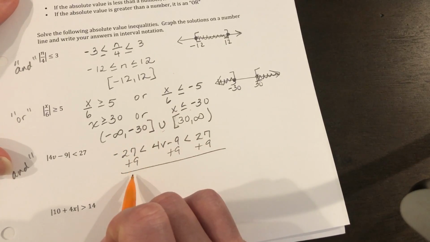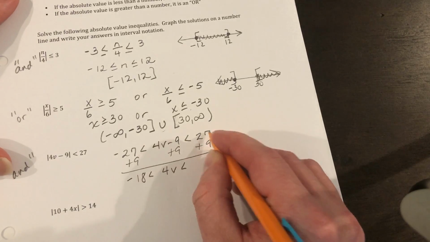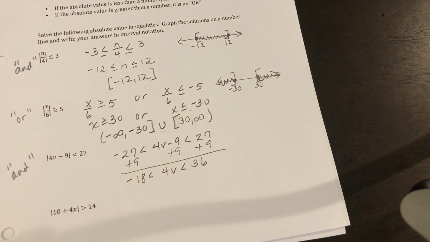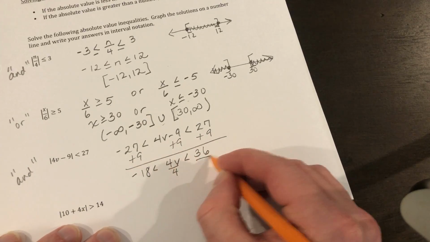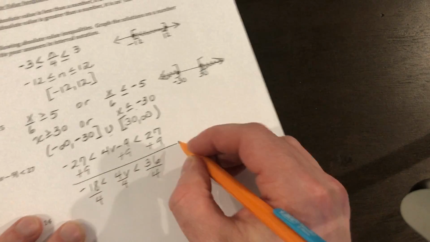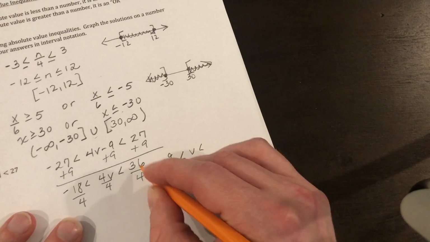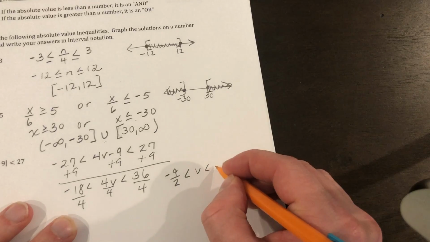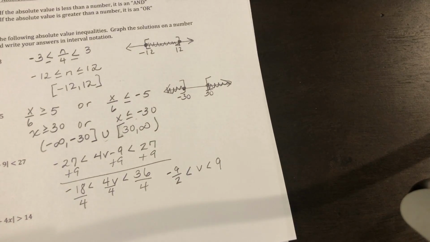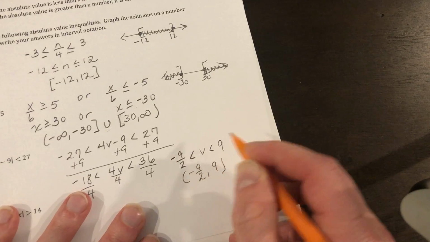18. So negative 18 is less than 4b is less than 36. And then we're going to divide all parts by 4. So negative 18 divided by 4 simplifies to negative 9/2 less than b, and 36 divided by 4 is 9. So if we're doing interval notation, it's going to go between negative 9/2 and 9.